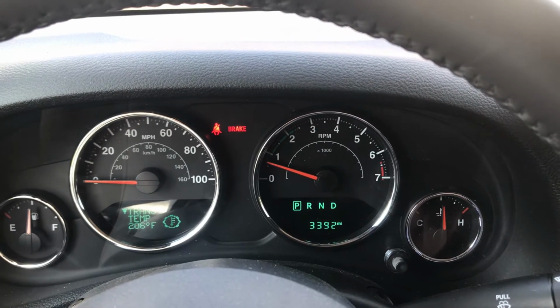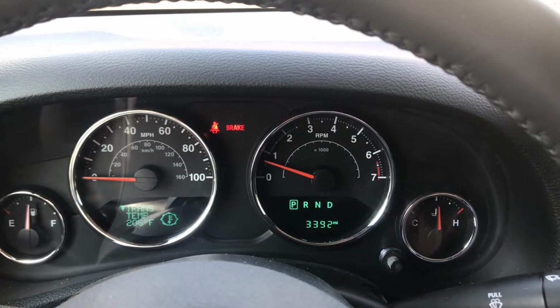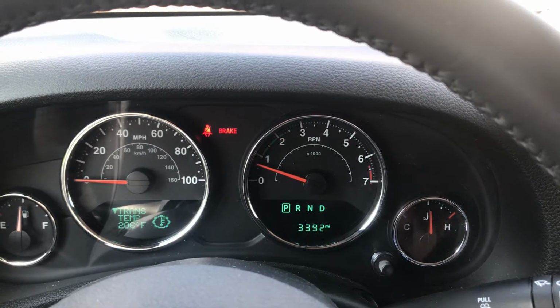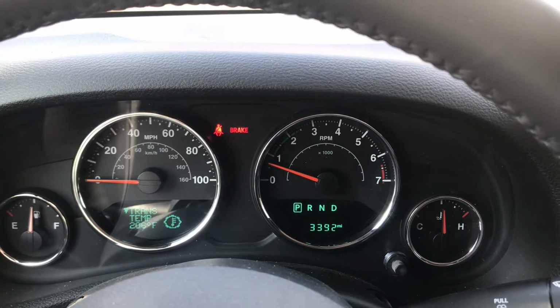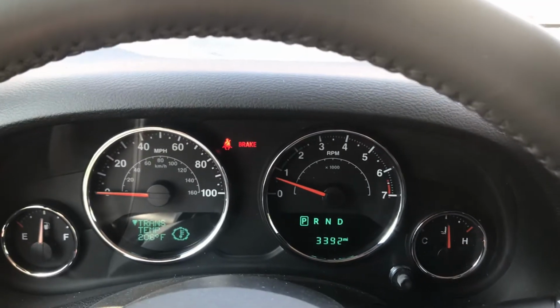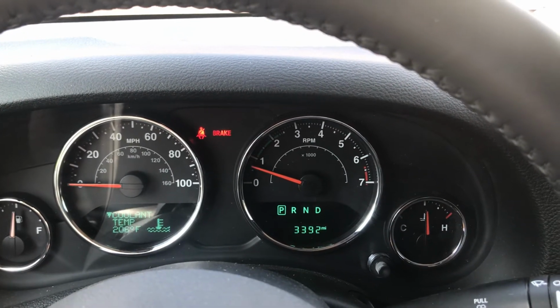I want to show what normal operation looks like. So I just pulled in and the Jeep seems to be fine now. I put it in park, and as you can see, the transmission temperature is showing 206 degrees Fahrenheit, which, if I cycle through, is the same as the coolant temperature.